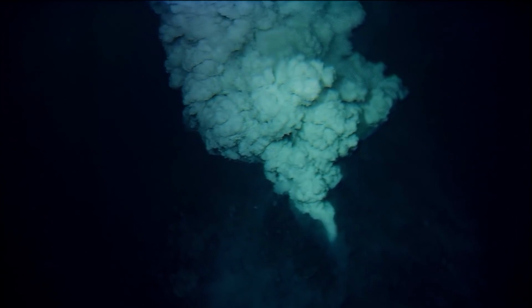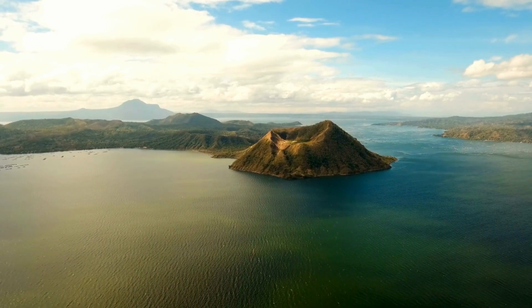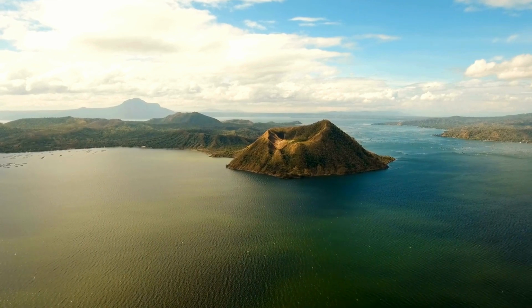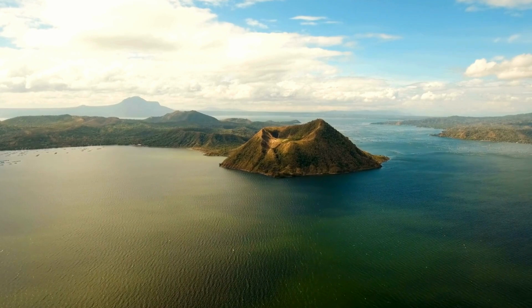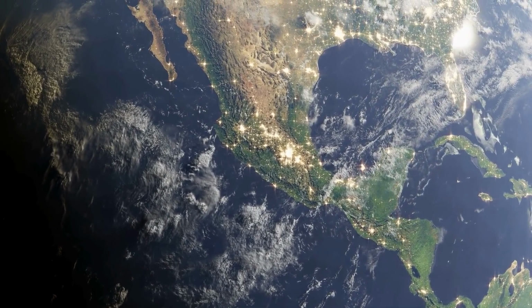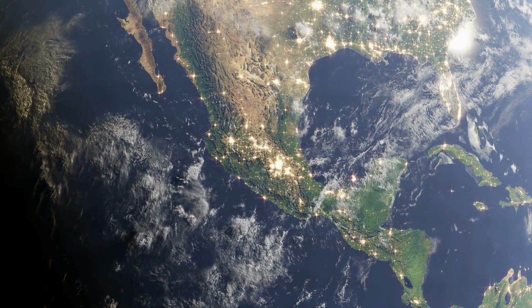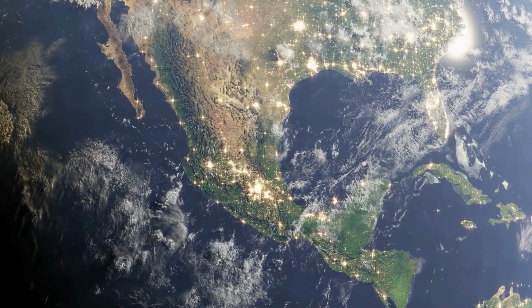Journey from Earth's interior to the surface. Volcanoes are mysterious and fascinating natural wonders that demonstrate the immense power and continuous dynamism of the Earth. The formation of volcanoes spans millions of years, resulting from complex geological movements and interactions between the Earth's inner layers.